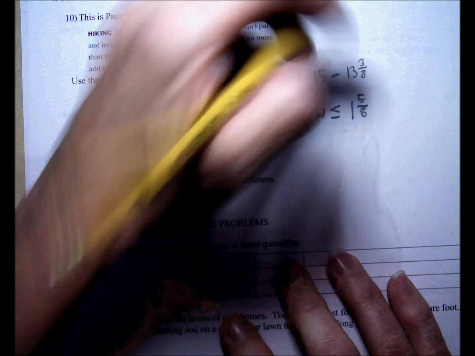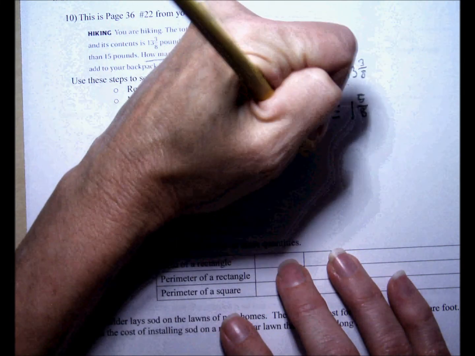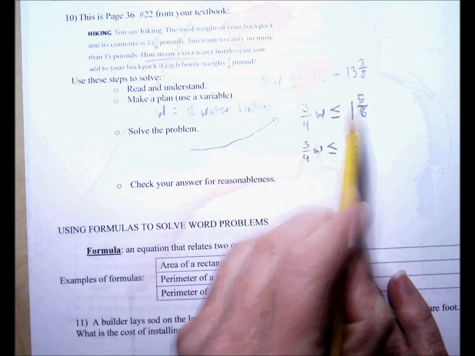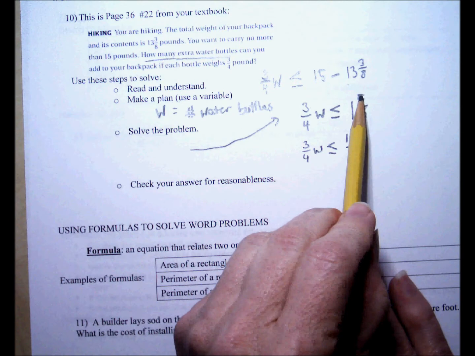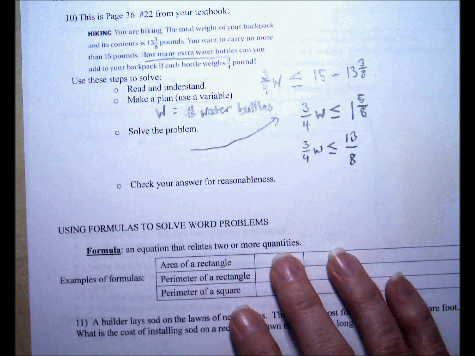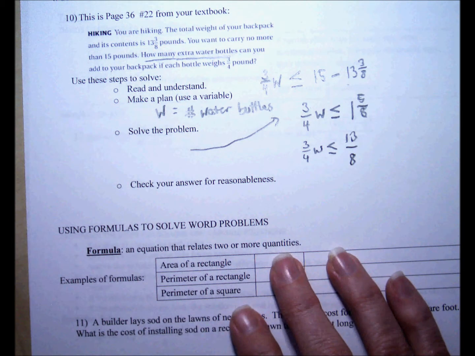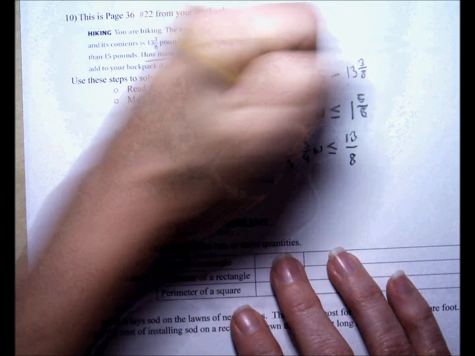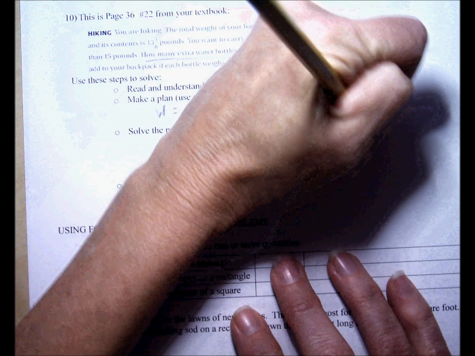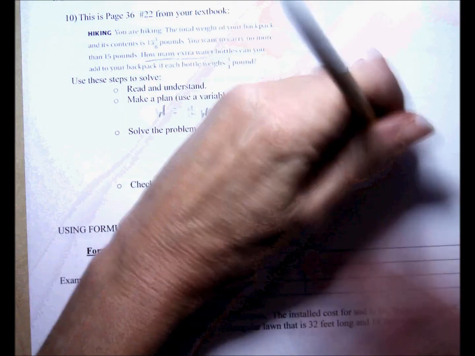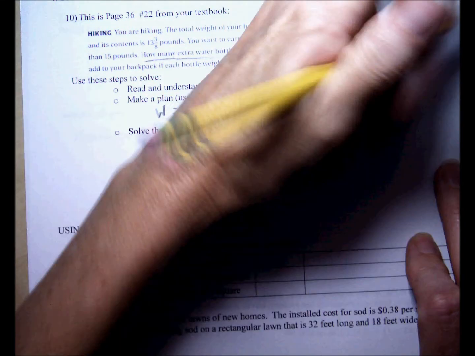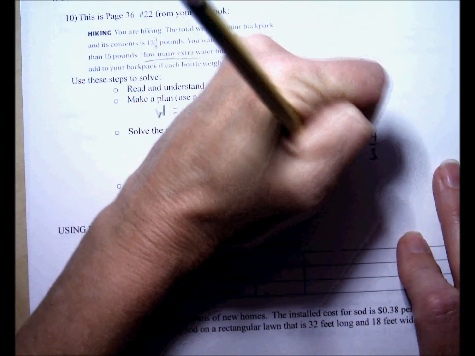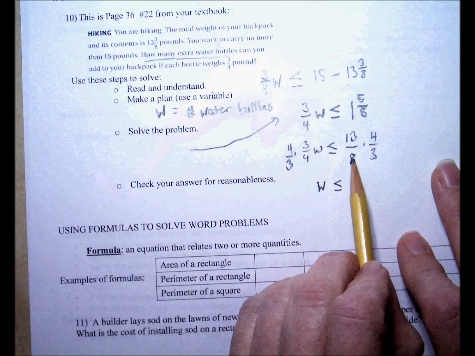So now we can solve the problem, and I'll just point up here. So 3/4 W is less than or equal to 1 5/8. Let's make this into an improper fraction. 3/4 W is less than or equal to 13 over 8. Remember, 1 times 8 plus 5, this is how you turn it into an improper fraction. Now we can multiply both sides by the reciprocal.